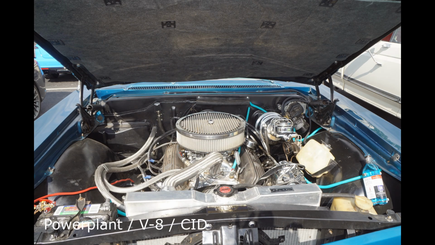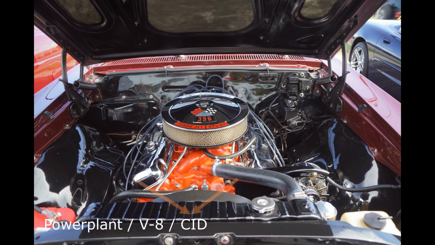The term power plant is slang for an internal combustion engine. A V8 is an 8-cylinder motor in a typical V shape with 4 cylinders on a side. Both heads are off-center from the camshaft, and the pistons travel up and down on an angle. CID is an acronym for cubic inch displacement, which is used to state the size of an engine.